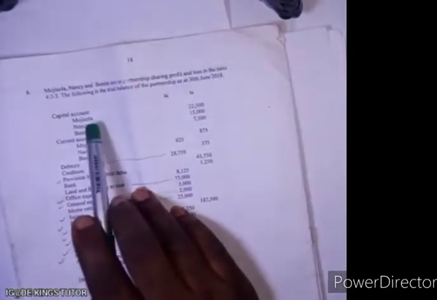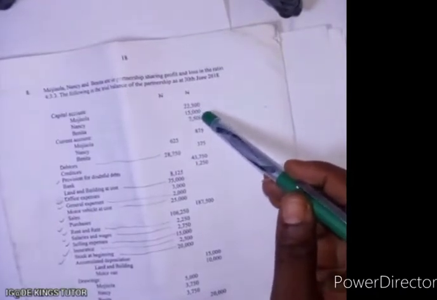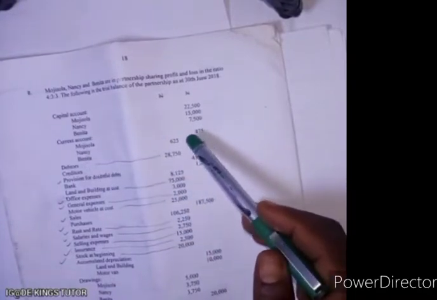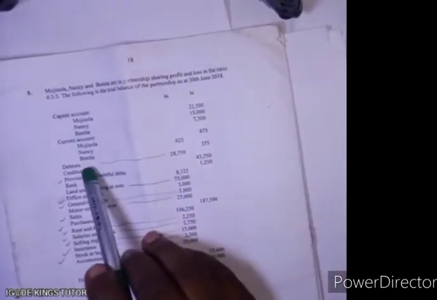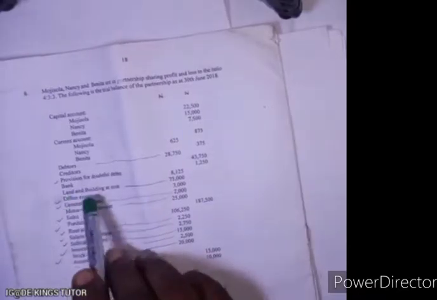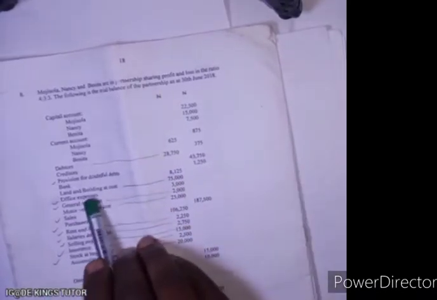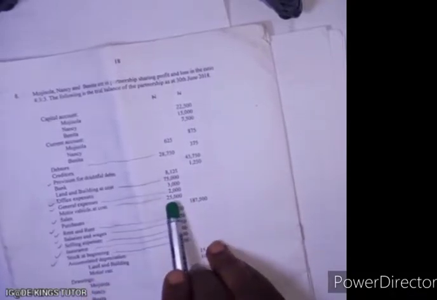Capital account, we have Mojisola, Nancy, and Benita, which comprise 22,500, 15,000, and 7,500. Current account, which is Mojisola, Nancy, and Benita, which is 875, then 625 and 375. Then the debtors you have 28,750. Creditors you have 43,750. Provision for bad debt you have 1,250. Bank you have 8,125. Land and building at cost 75,000. Office expenses 3,000. General expenses 2,000. Motor vehicle at cost 5,000.